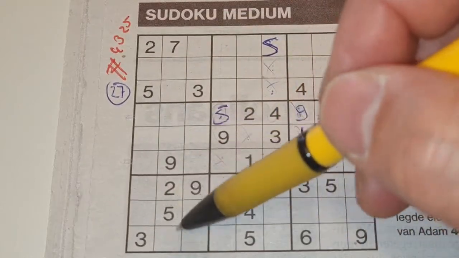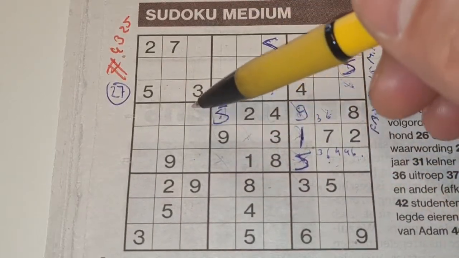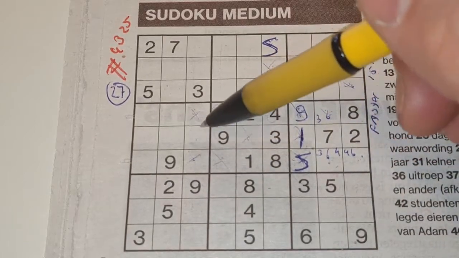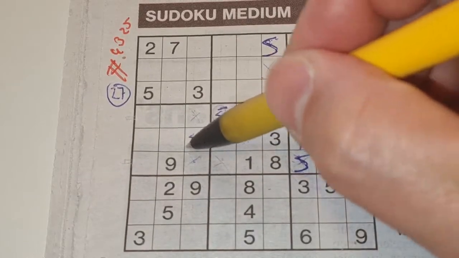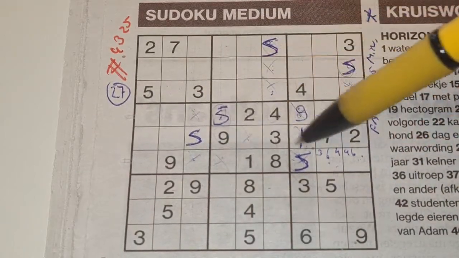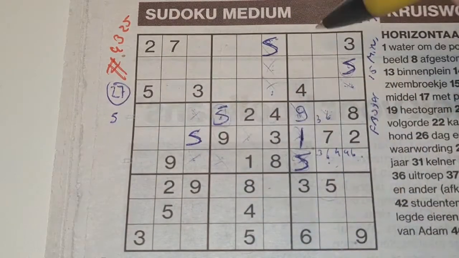5 in the first column, 5 in the second column. So in the third column, the only 3 places left for the 5 should be here, here, or there. We see there 5, no 5 there, here 5, no 5 there. The only place left for the 5 should be there. And all the 5s are used. I can see digit number 1, number 5.